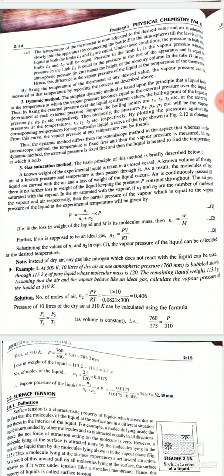In the air saturated with the vapor, if N1 and N2 are the number of moles of the vapor and air respectively, then the partial pressure of the vapor, which is equal to the vapor pressure of the liquid at the experimental temperature, will be given by p = N1/(N1 + N2) × P. If W is the loss in weight of the liquid and capital M is its molecular mass, then N1 is equal to W/M.